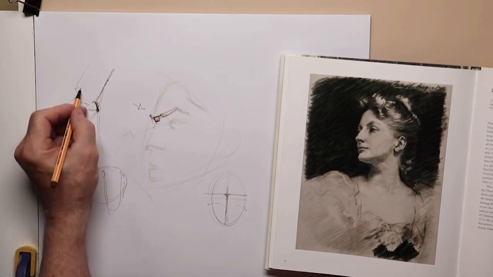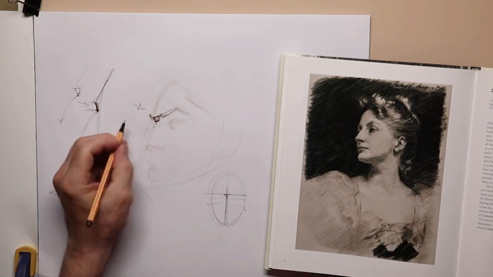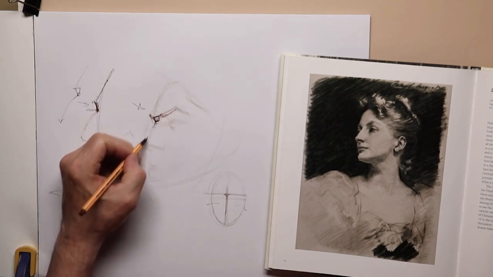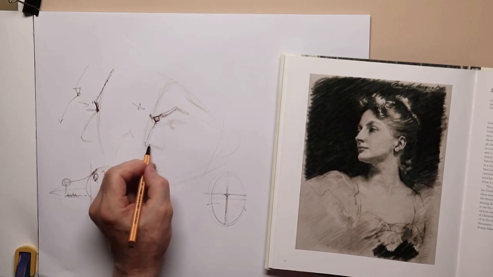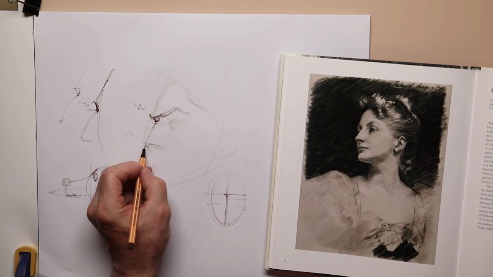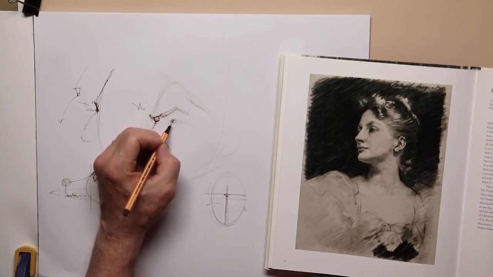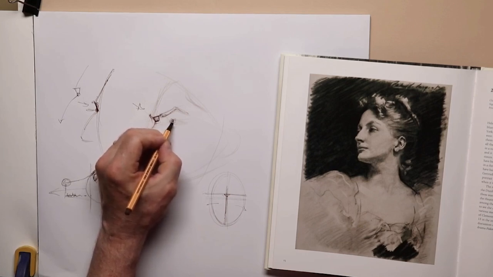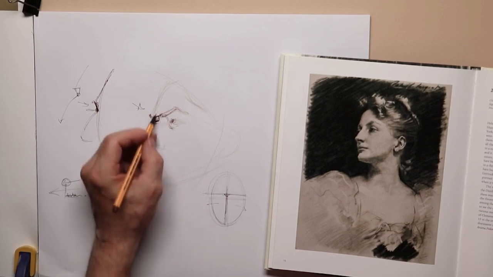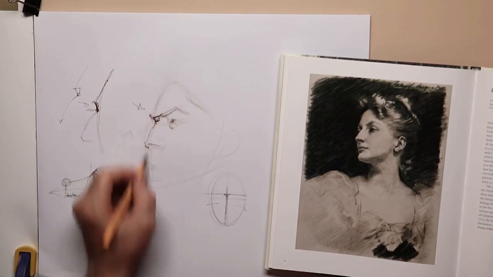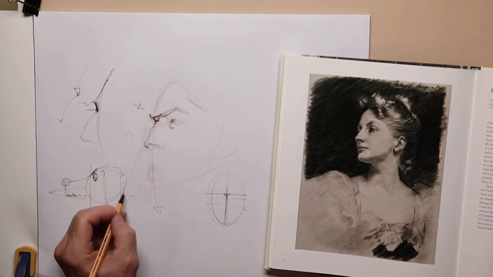Looking for that point and the space between the eyebrows in there. And then that will be where the nose builds off. And notice that the face keeps going down and the nose is starting to push more out.